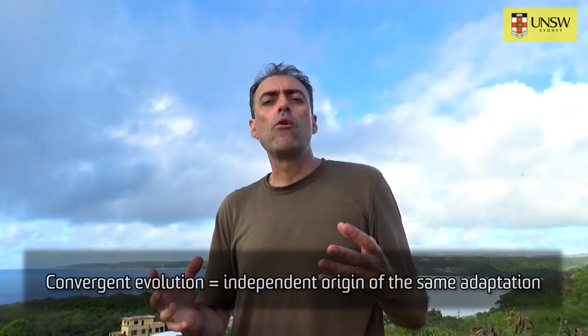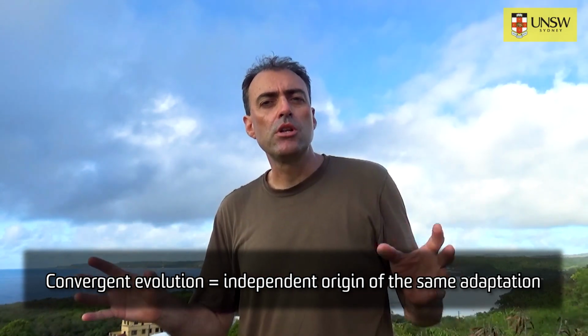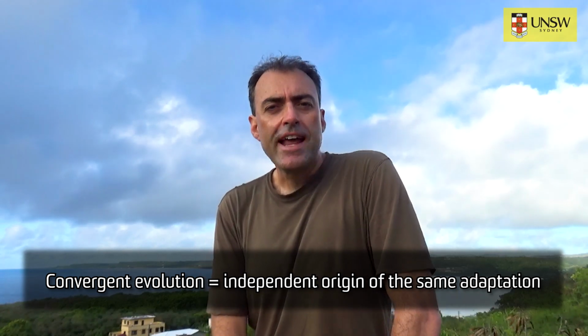And the same genetics and the same genes associated with the coat colour in those beach mice is also underlying the coat colour of those lizards as well. So this is a remarkable example of convergent evolution. This is the independent origin of the same adaptive solution to natural selection.